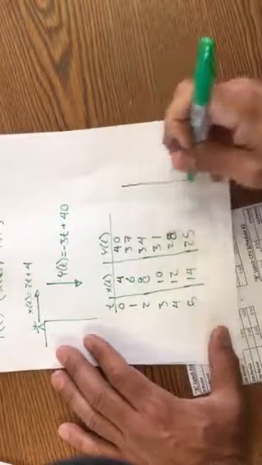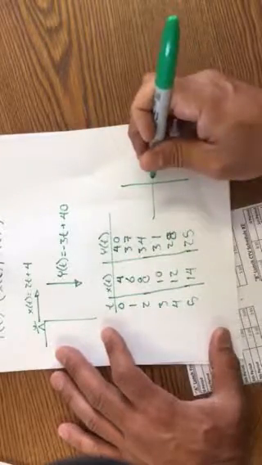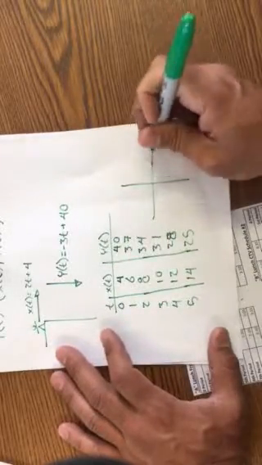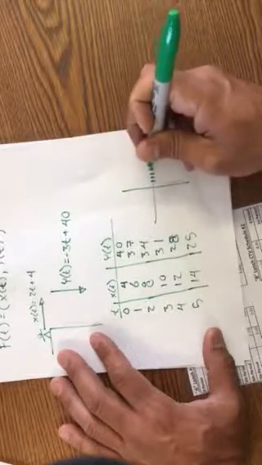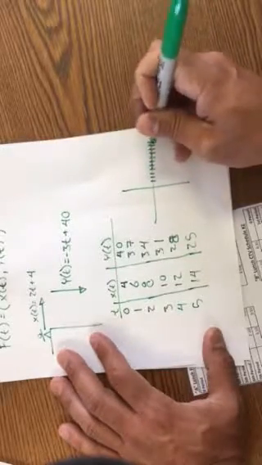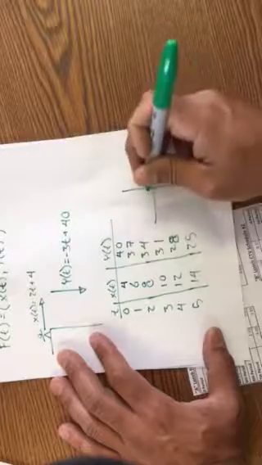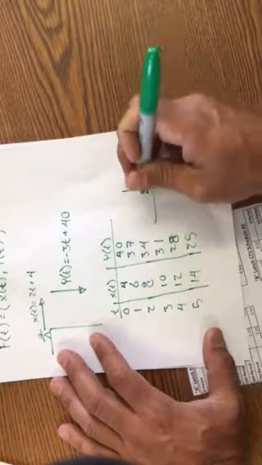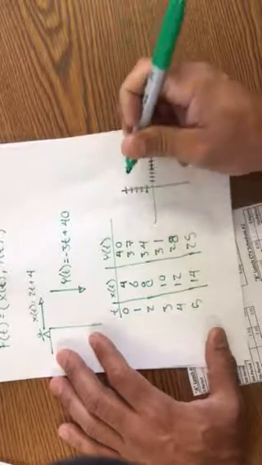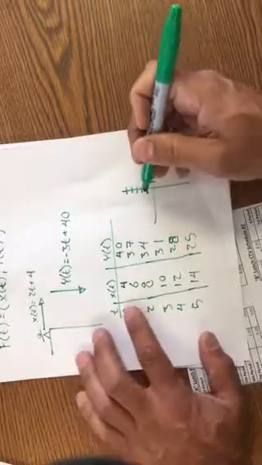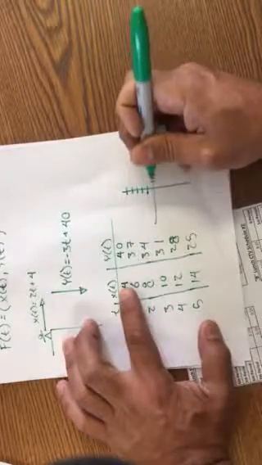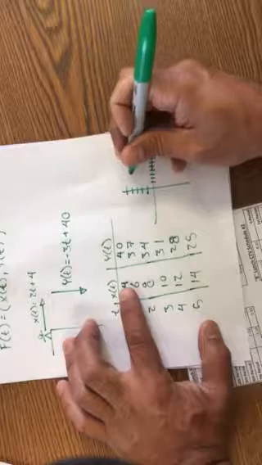Now when you're graphing it, you're just going to use these as your x and y values. So 1, 2, 3, 4, 5, 6, 7, 8, 9, 10, 11, 12, 13, 14. These are going to go by tens. 10, 20, 30, 40, 50. So I'm at 4, 40.